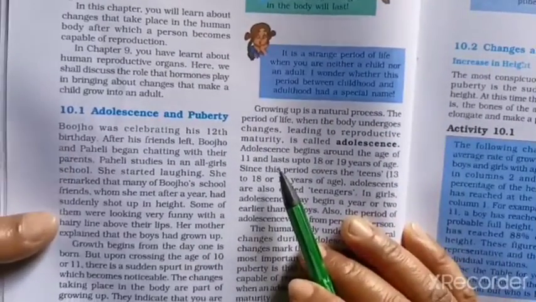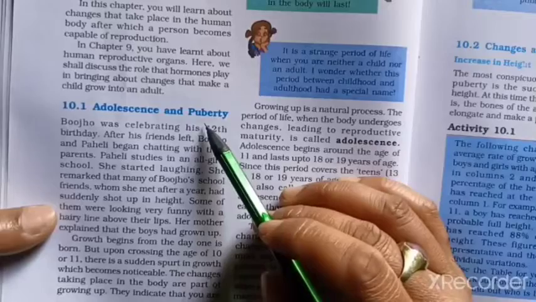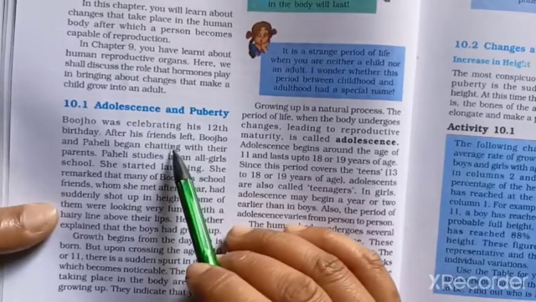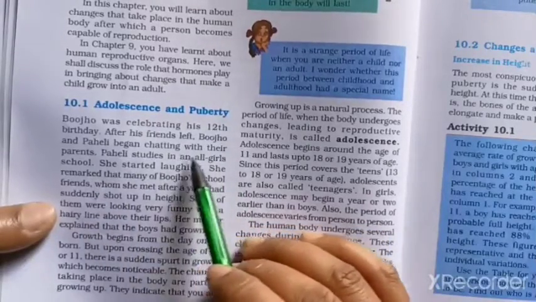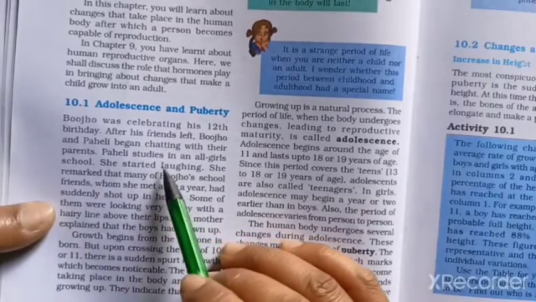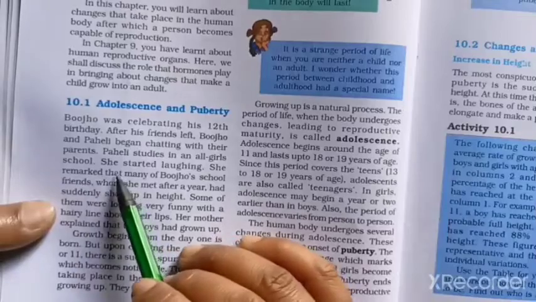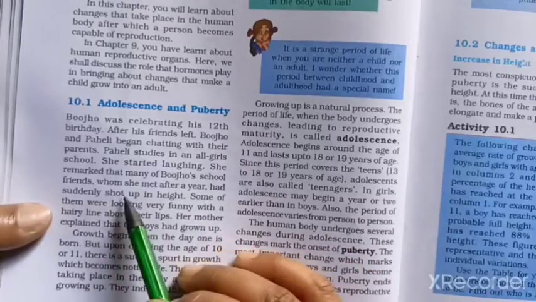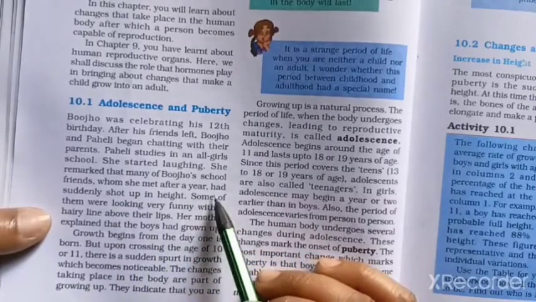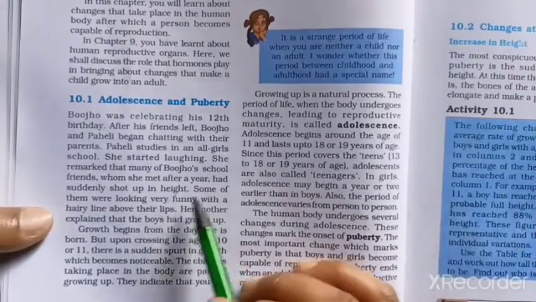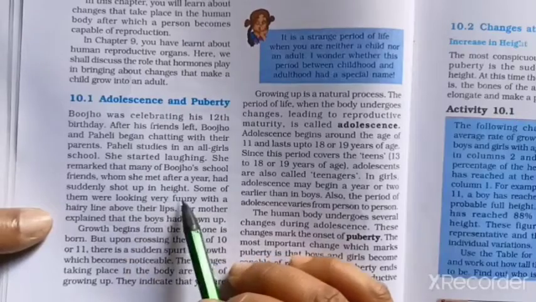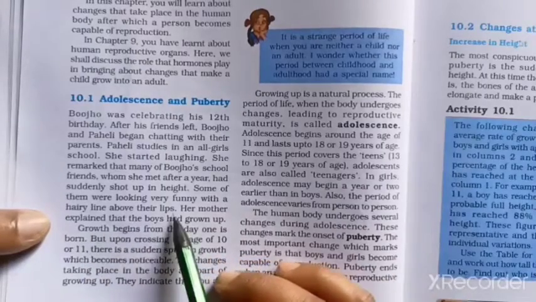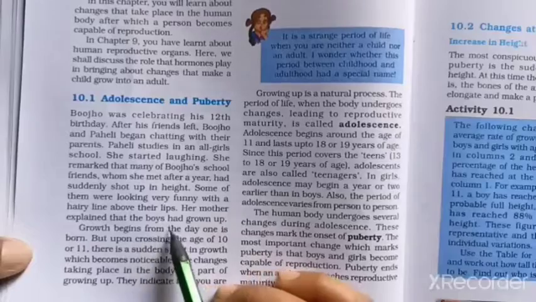Now let's continue. Adolescence and puberty. Buzo was celebrating his 10th birthday. After his friends left, Buzo and Pehle began chatting with their parents. Pehle studies in an all-girls school and she started laughing. She remarked that many of Buzo's school friends, whom she met after a year, had suddenly shot up in height. Some of them were looking very funny with a hairy line above their lips. Her mother explained that the boys had grown up.